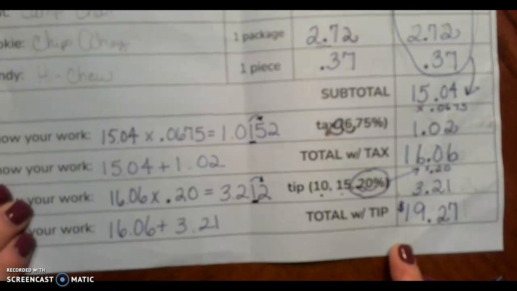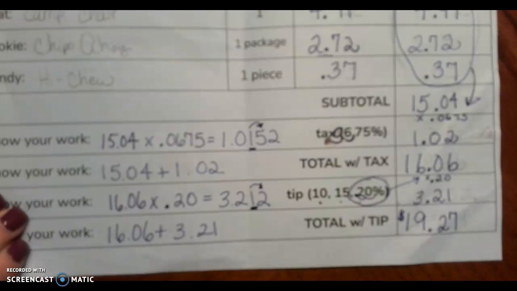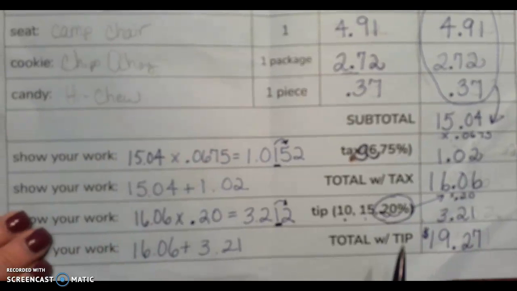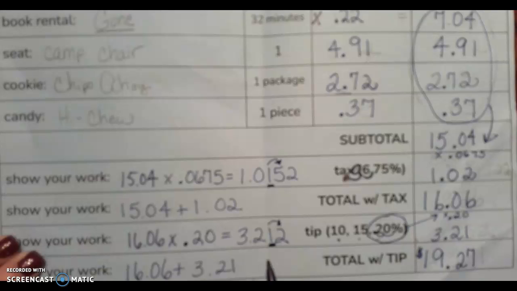Okay, once you have this done, then your time is spent reading. If you need any help with doing this, then raise your hand. But hopefully walking through this, you can do the same process. You're just using some different numbers than what I have. And I do have calculators at the center to help you.